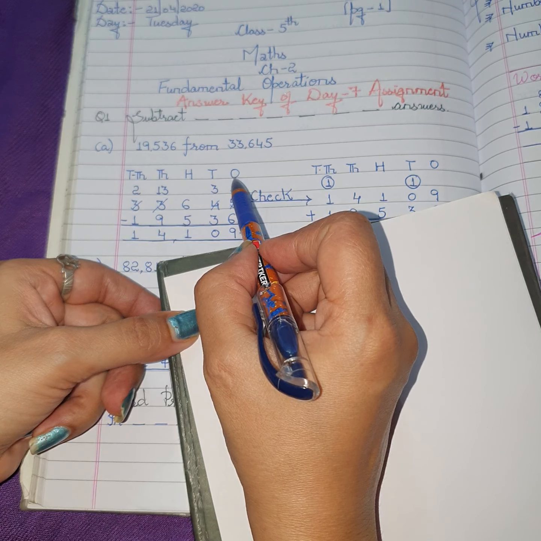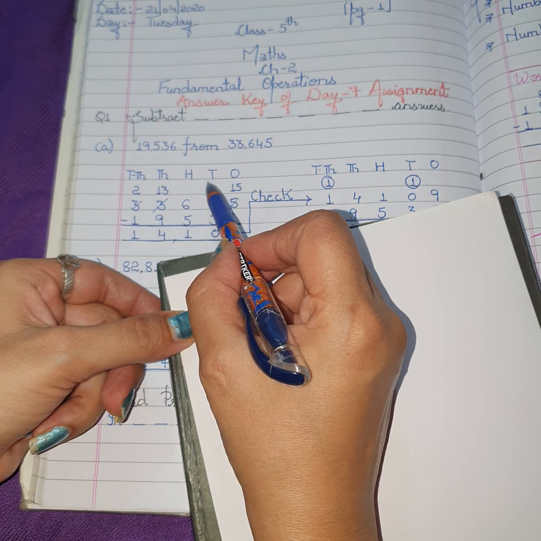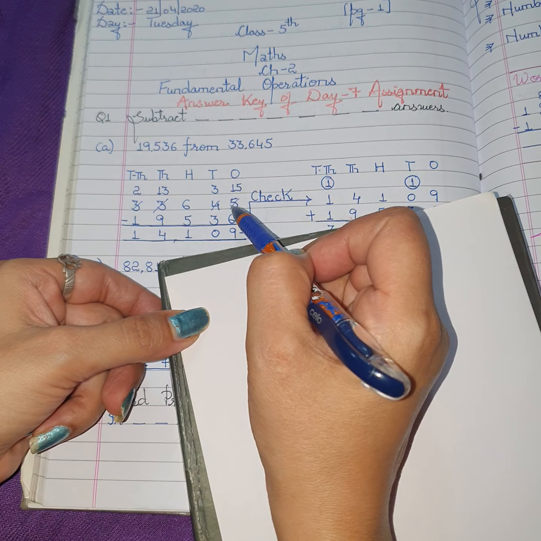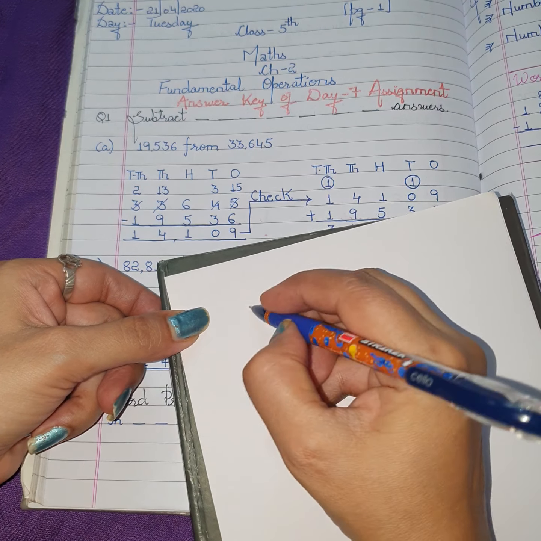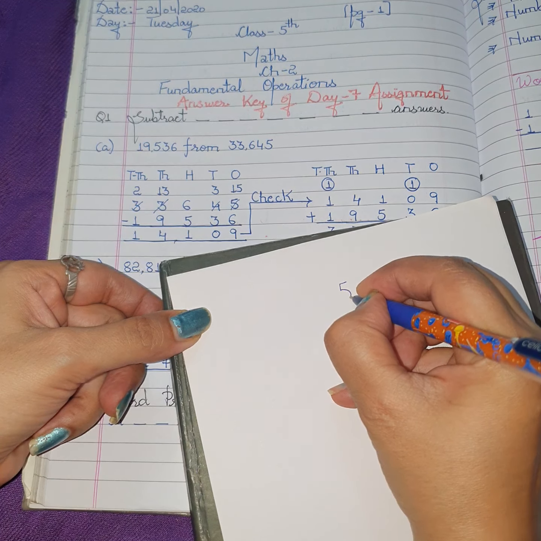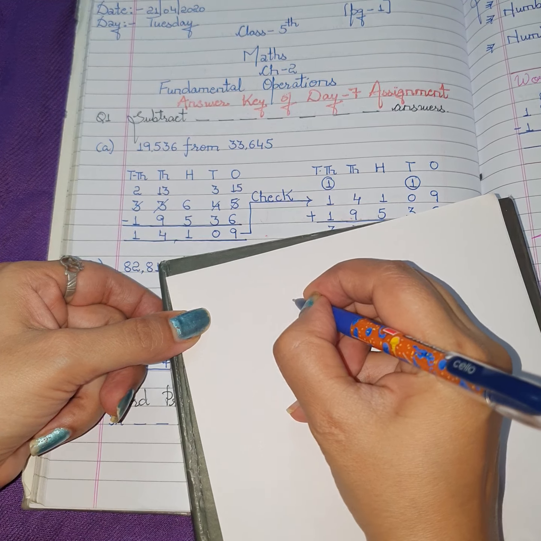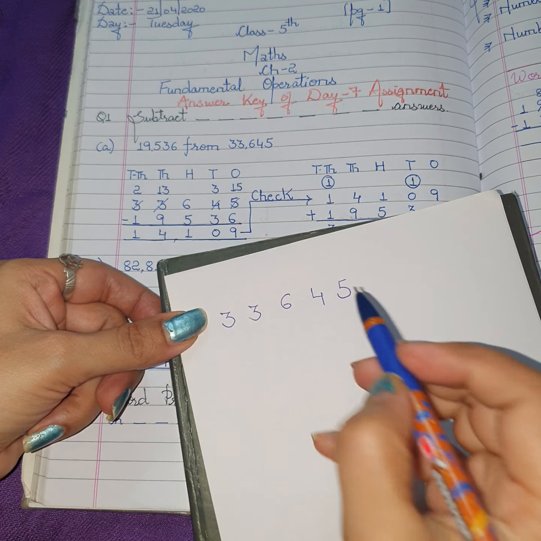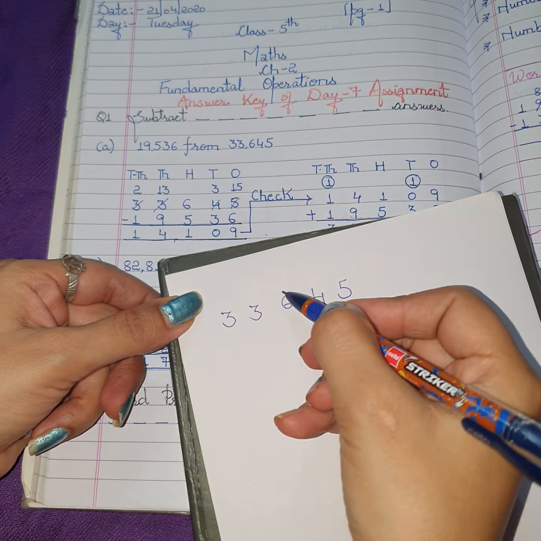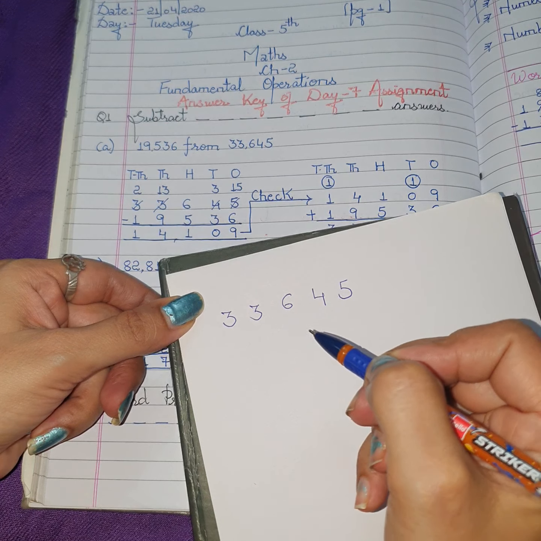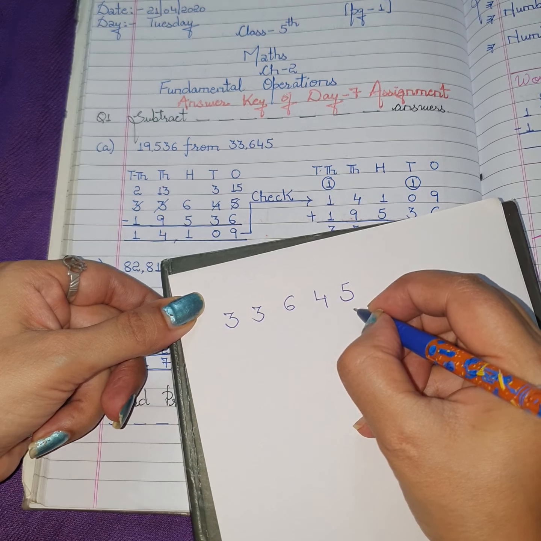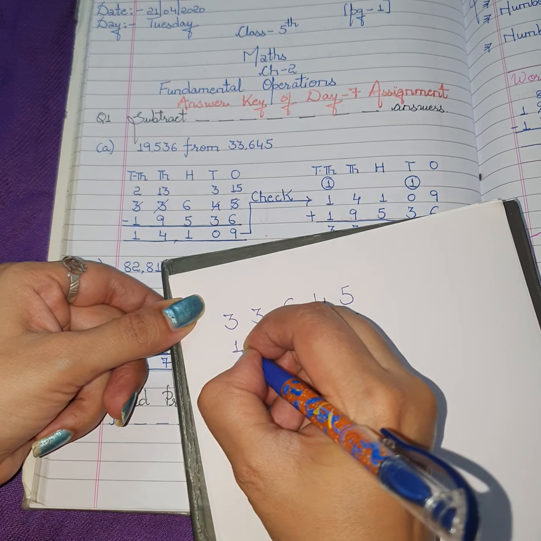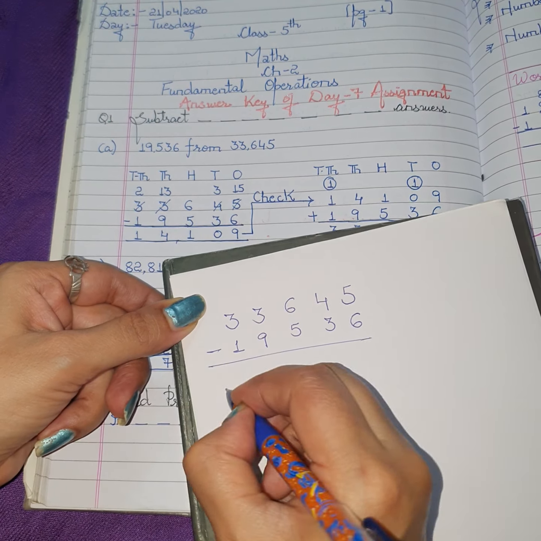Firstly you have to place the place values like I have mentioned here: ones, tens, hundreds, thousands, ten thousands, and then according to places you have to arrange these numbers. How will you arrange? From the back side: 5, then 4, 6, 3 and 3. Under this minuend, you will arrange your subtrahend, that is 6, 3, 5, 9, 1, again from the back side. Then you have to subtract it.